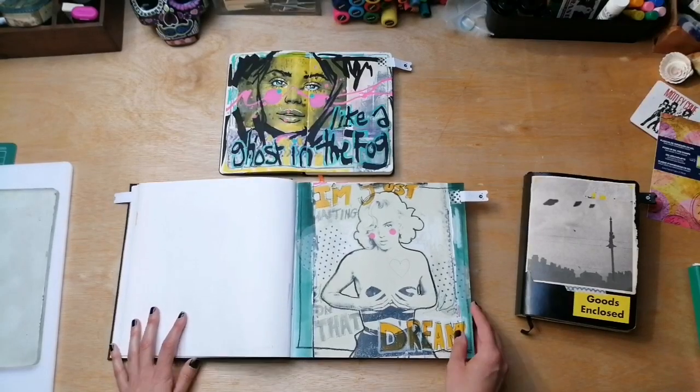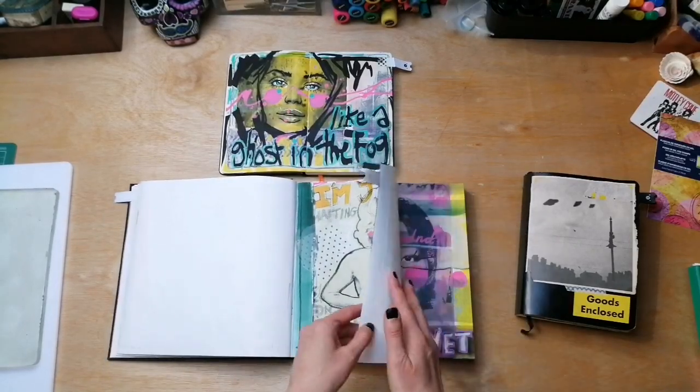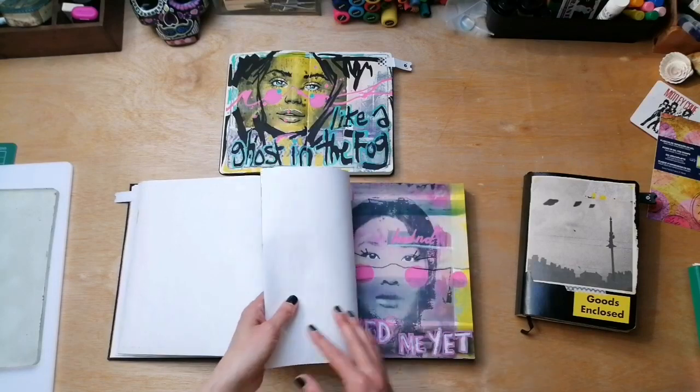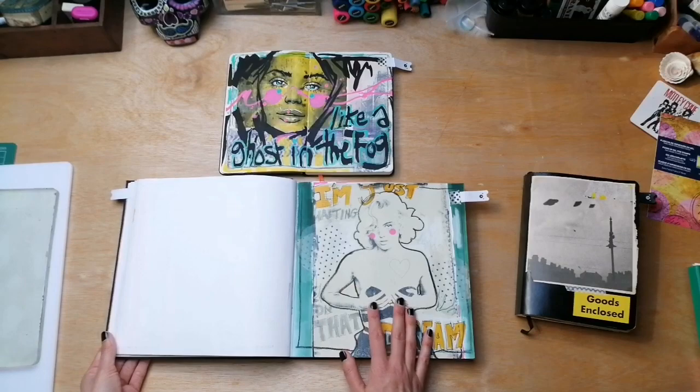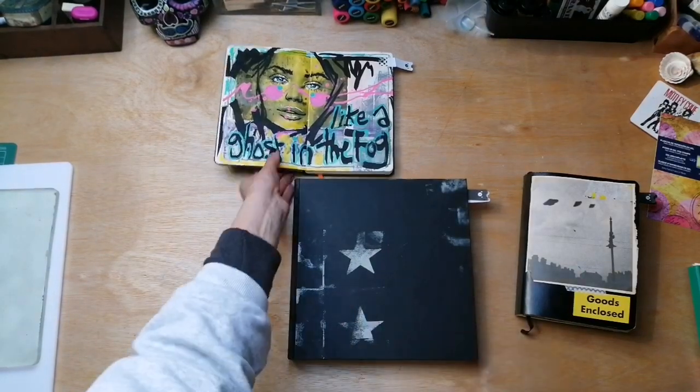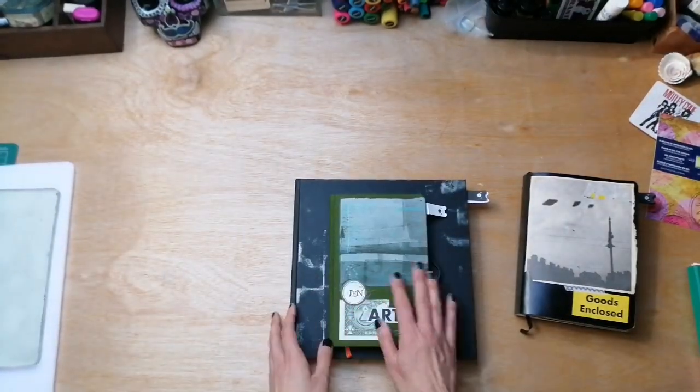And here are some examples of how I go about that. This is a really good, really spontaneous way of me coming up with some ideas very quickly. So I can give you flip throughs of any of these if you like.